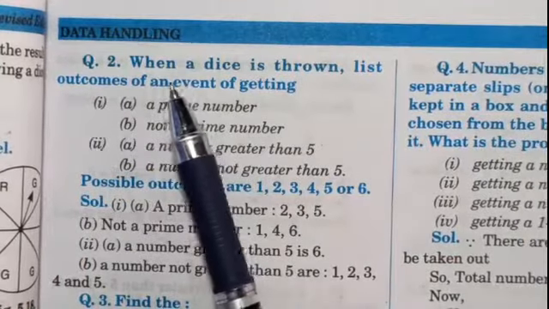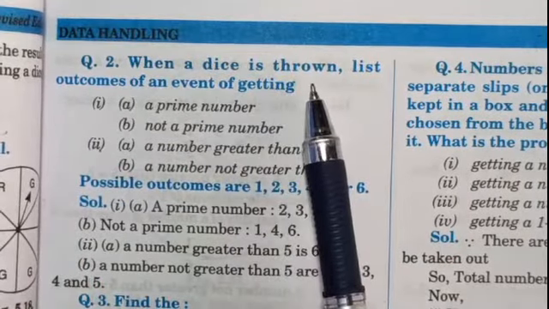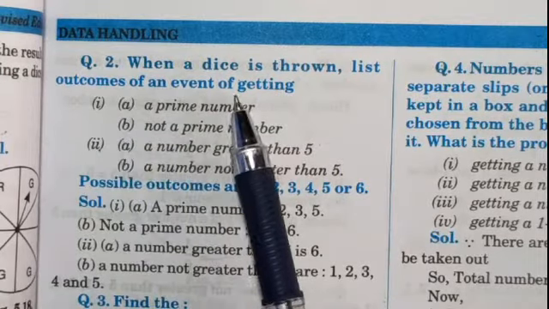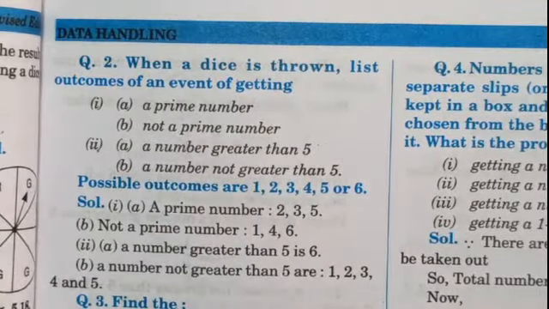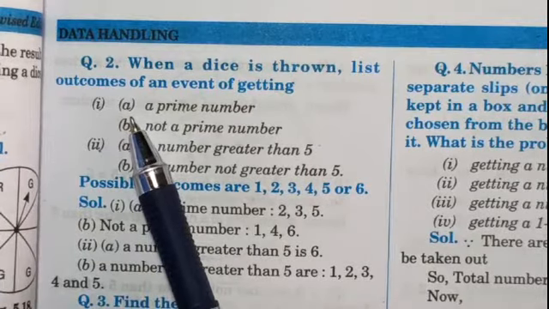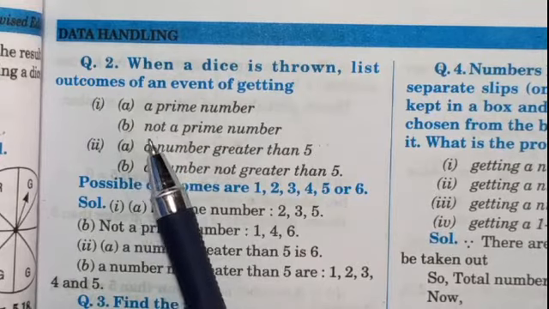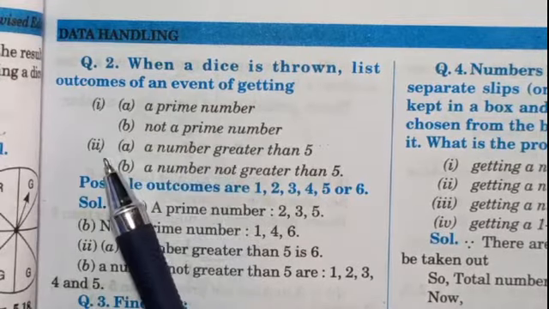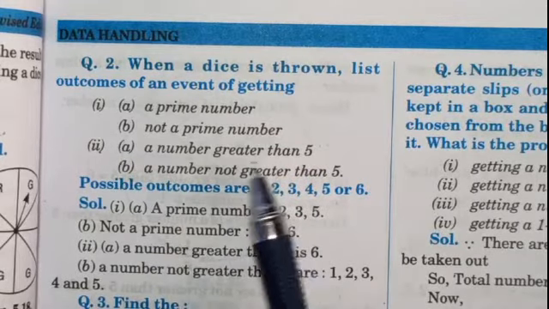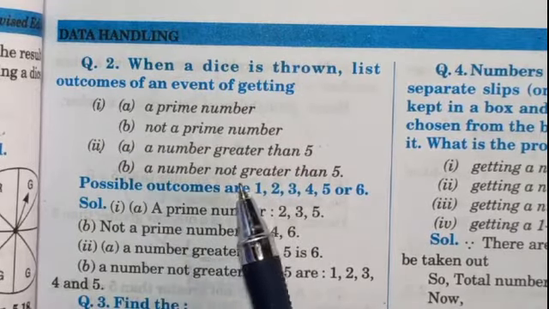Now question number 2. When a die is thrown, list the outcomes of an event of getting: Roman number 1, A, a prime number, B, not a prime number. Roman number 2, A, a number greater than 5, B, a number not greater than 5.